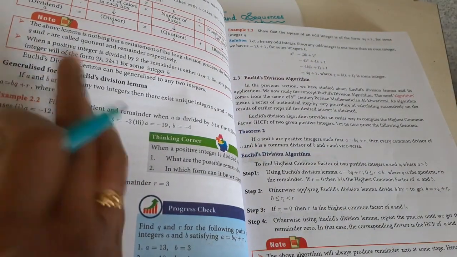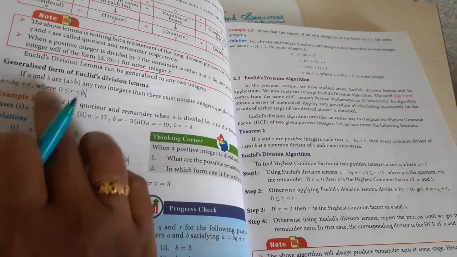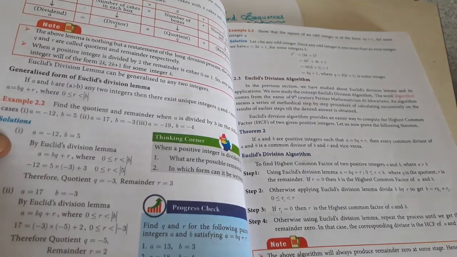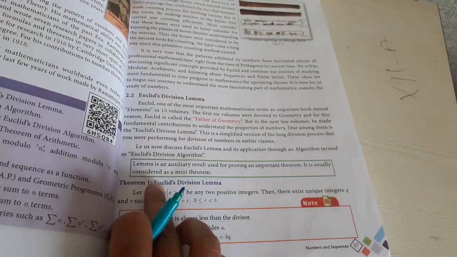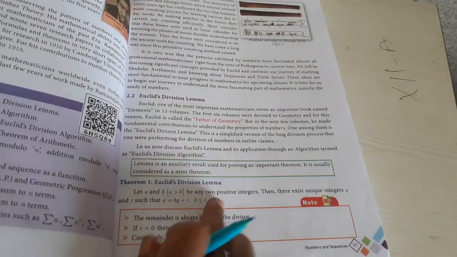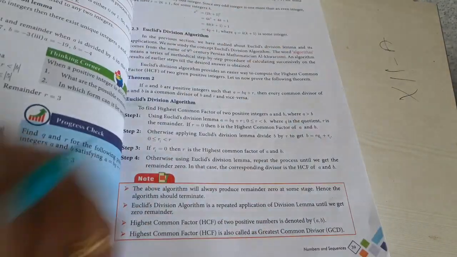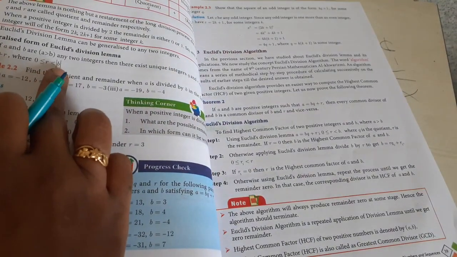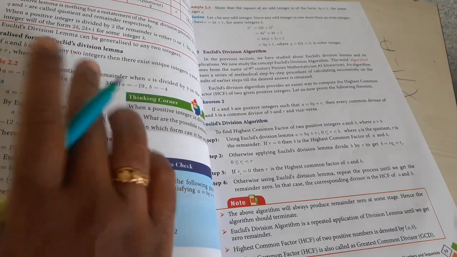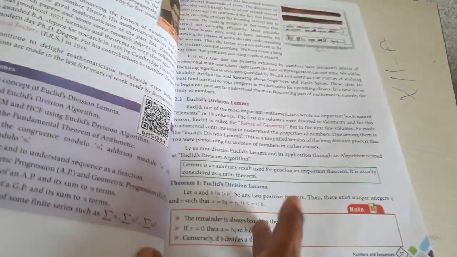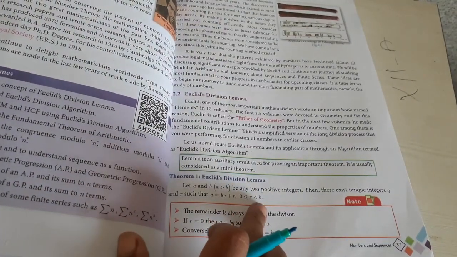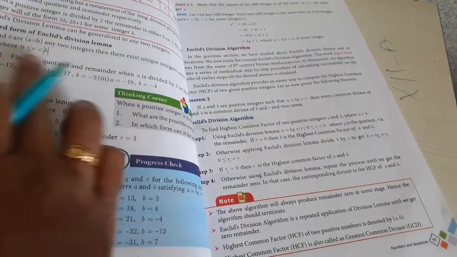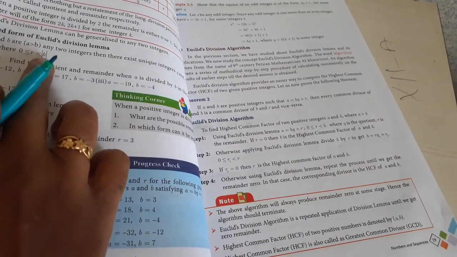The formula is the same for Euclid's division lemma and the generalized form. The condition is what varies. For positive integers, 0 is less than or equal to r less than b only, but for integers it is the absolute value of b, that means mod b. So this is the main difference. If you are writing positive integers, there should not be a modulus, and if you generalize to integers, we take the modulus.